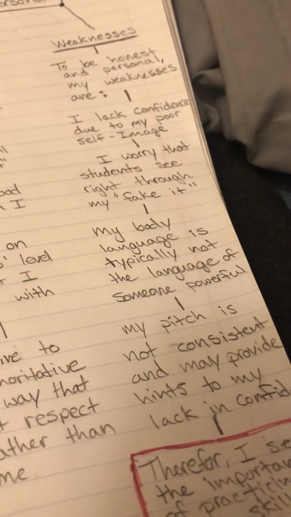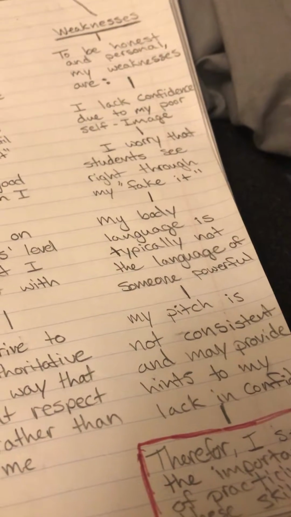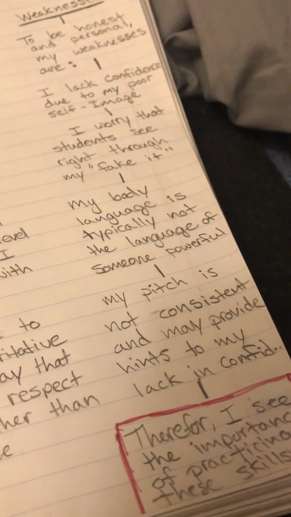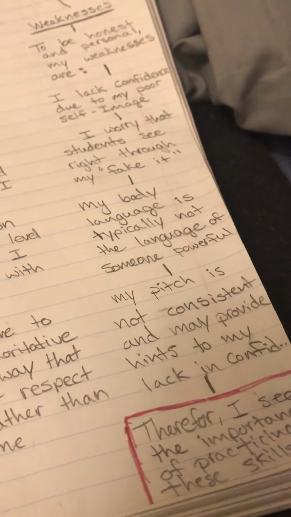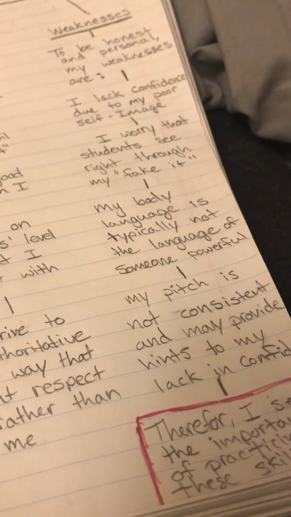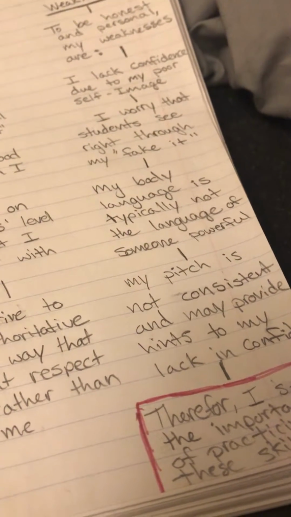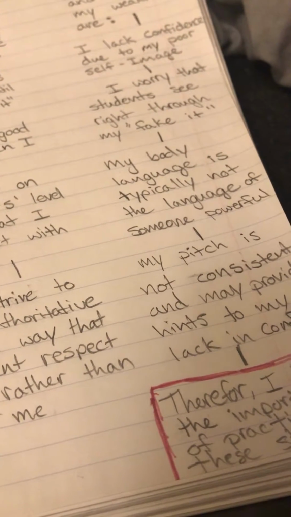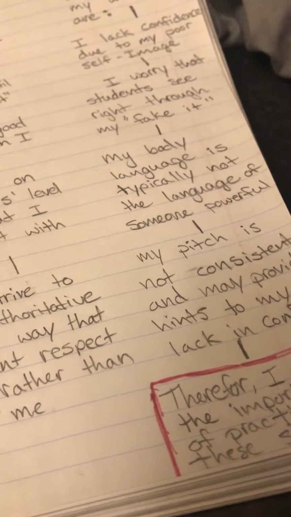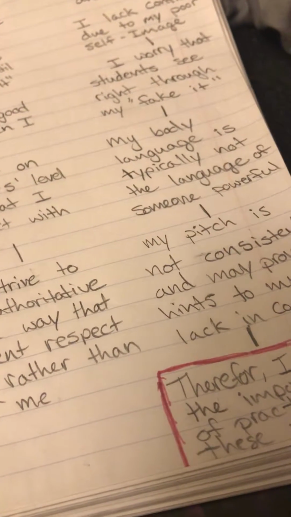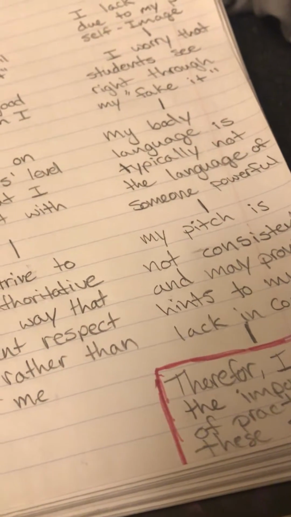I also worry, because that's kind of in the back of my head, that students will see through my fake it. So while I'm faking it till I make it, students are very intuitive, and I feel like they can catch on to that really easily, and that can kind of break classroom management if they're able to do that. So I think that's one worry I have.